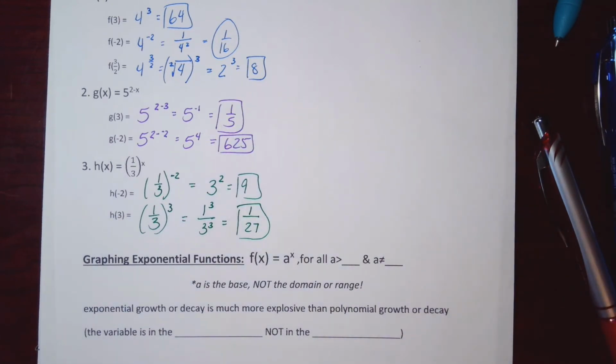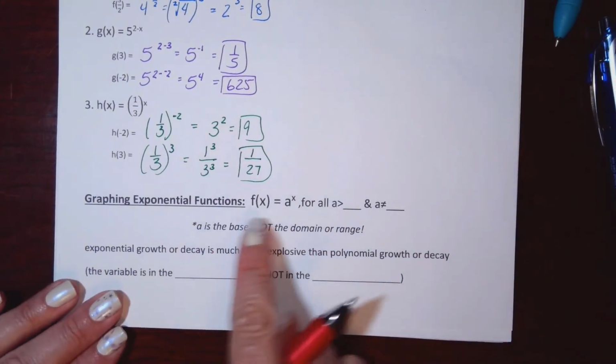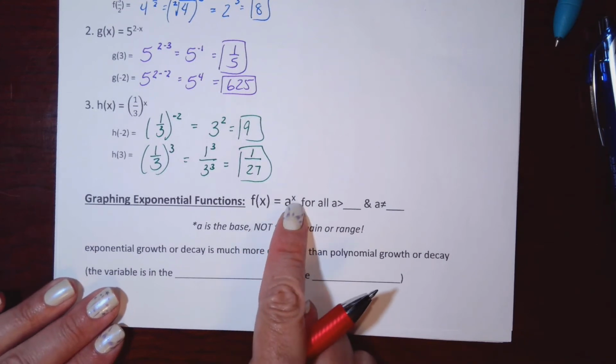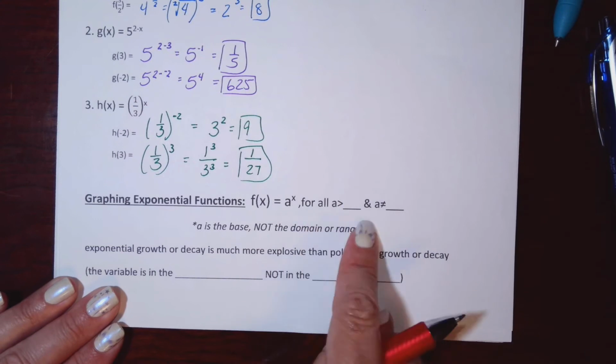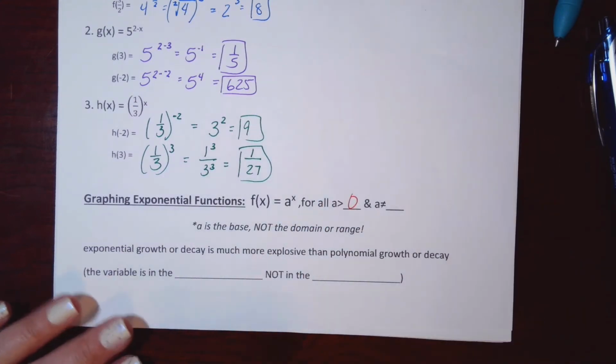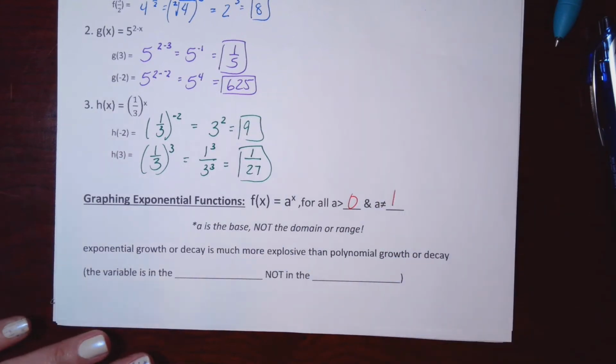Now, first we are going to remind ourselves of what the definition for an exponential function looks like. An exponential function says f of x equals a to the x for all values, and then we have those restrictions on the base. A has to be positive, greater than 0. And a can't be 1 because 1 to any power is just that constant function. A is the base, not giving us domain or range.